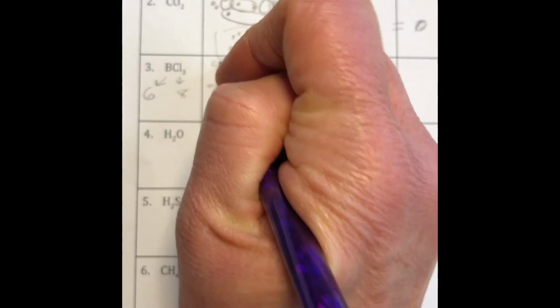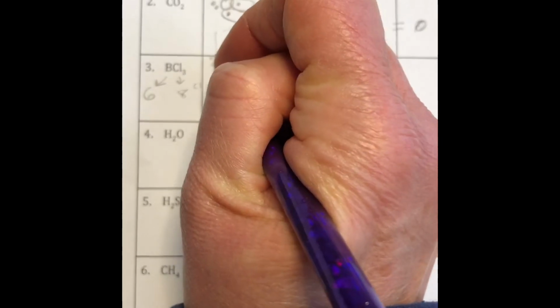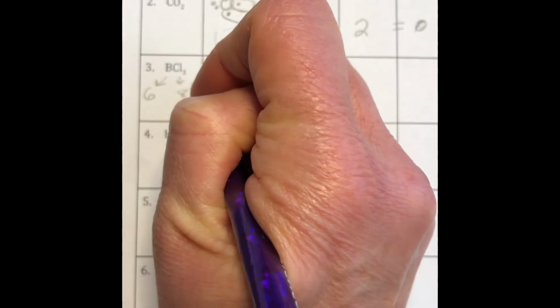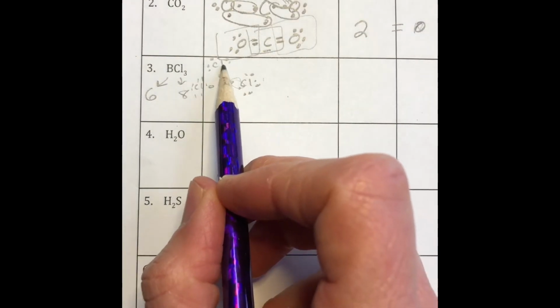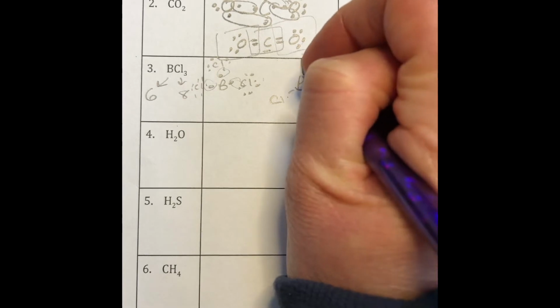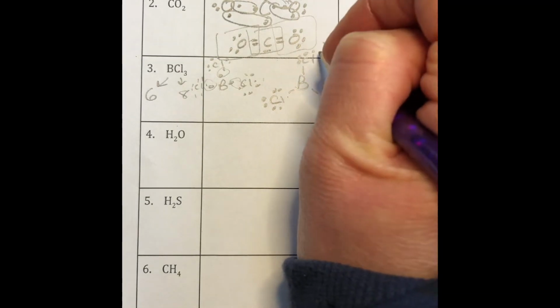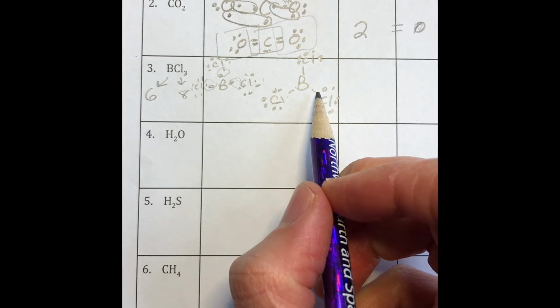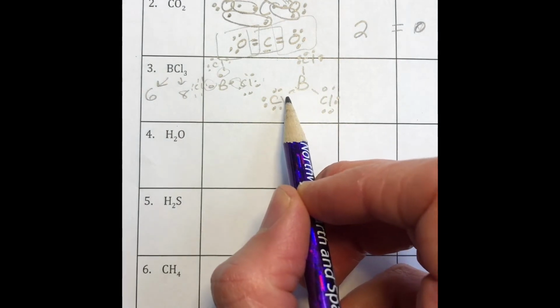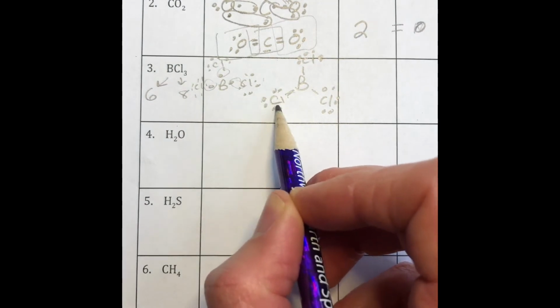We'll put 1, 2, and 3, and each chlorine will have 7 dots. 1, 2, 3, 4, 5, 6, 7. 1, 2, 3, 4, 5, 6, and a 7. And those pairs will find each other, and so you'll have a boron with a chlorine, and a chlorine, and then don't forget those other dots that are not bonding around the chlorine. And then boron is finished because it has 6, the 2, 4, 6, and each chlorine is finished because it has 8, 2, 4, 6, 8.